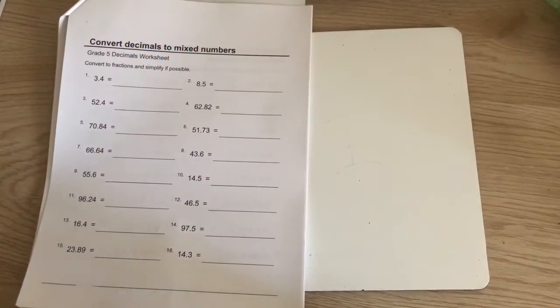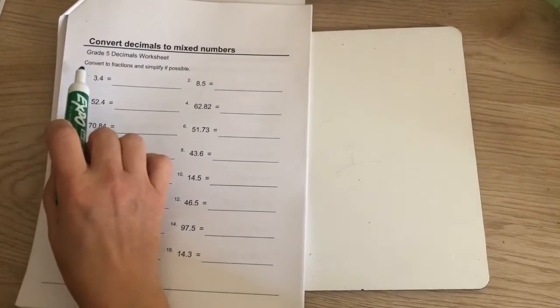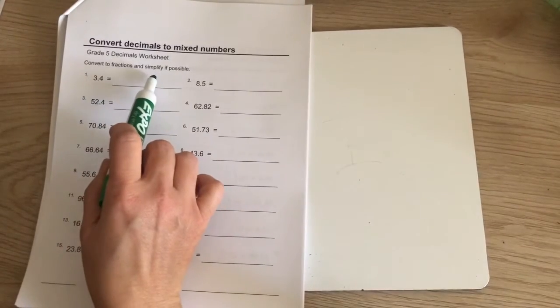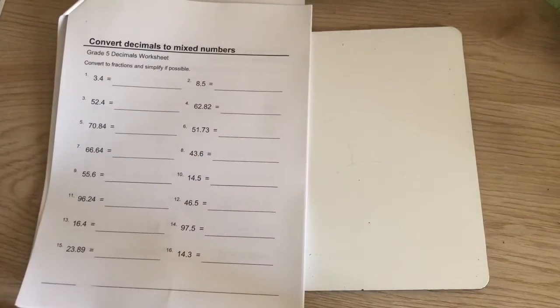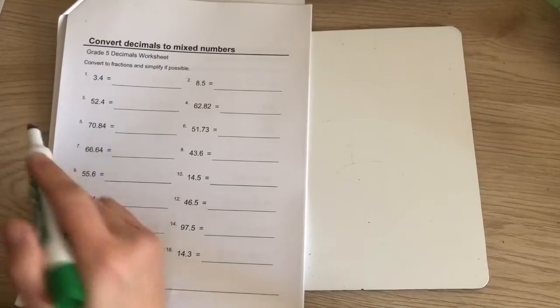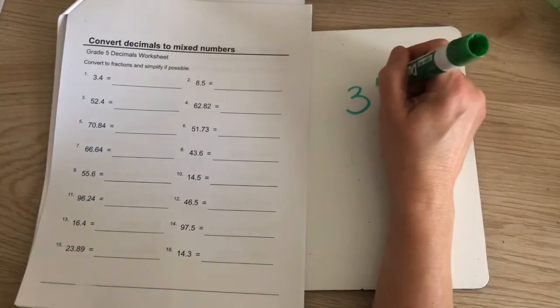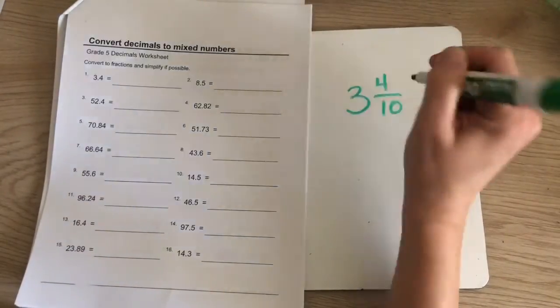Okay, so now we're converting decimals to mixed numbers, which we've also done before, and please notice in the directions it says convert to fractions and simplify if possible. So for number 1, if you just read it, it should tell you how to convert it to a fraction. So this is 3 and 4/10. So we're just going to write that as a fraction, 3 and 4/10.